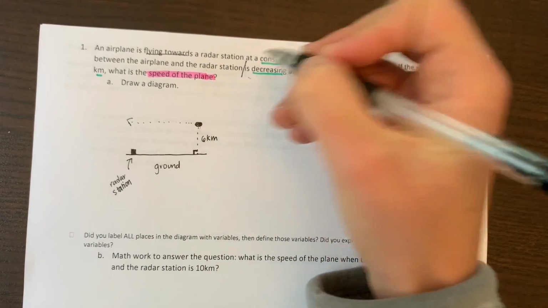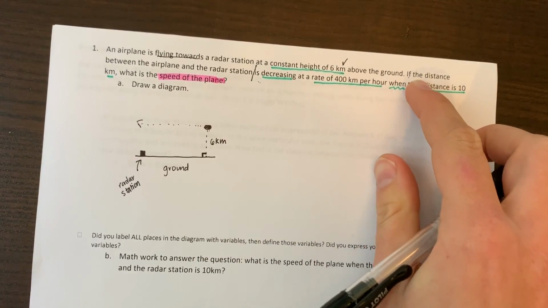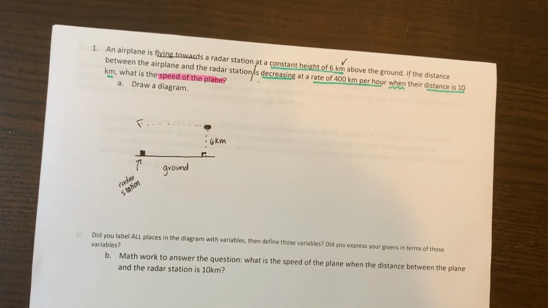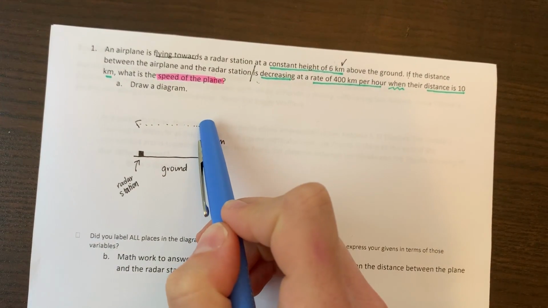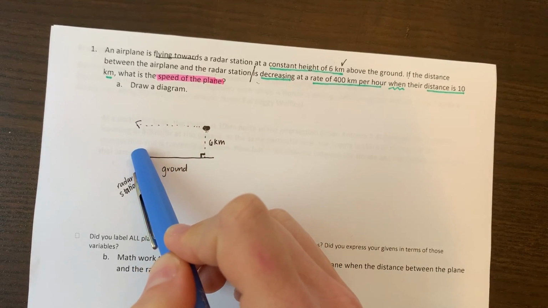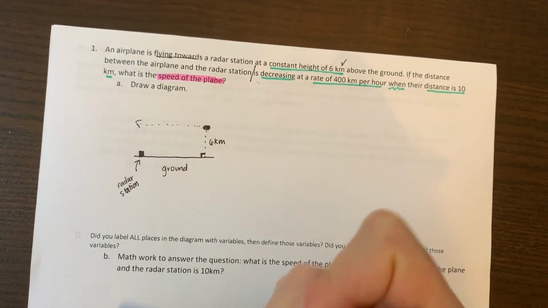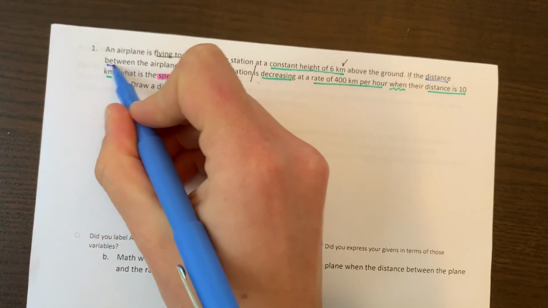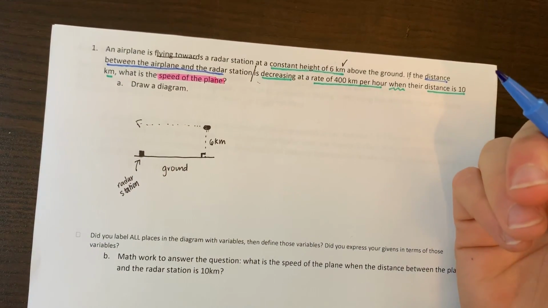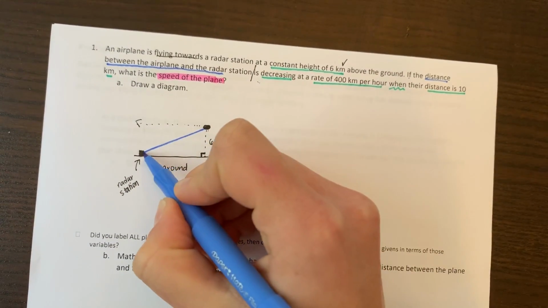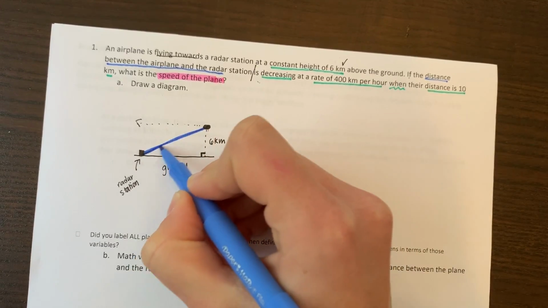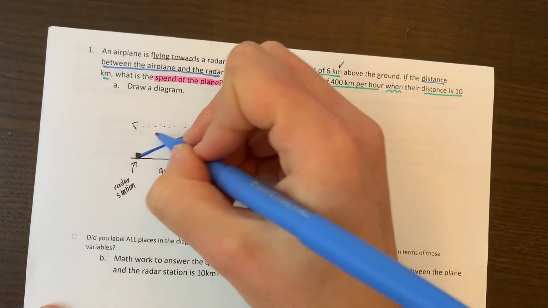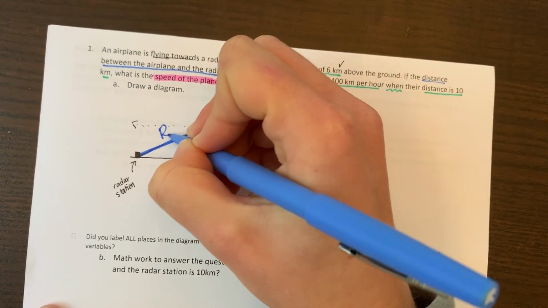So before I get here to the decreasing, I want to talk about where is the distance between the airplane and the radar station. So for some of us, we might be thinking, well, that's going from horizontal and then downward. But that's not a direct distance between the airplane and the radar station. When we say distance between two objects, we mean the shortest distance. So that would be the diagonal distance. And instead of calling it capital D, I'm going to call it R for radar station.